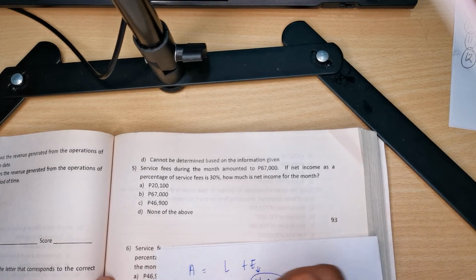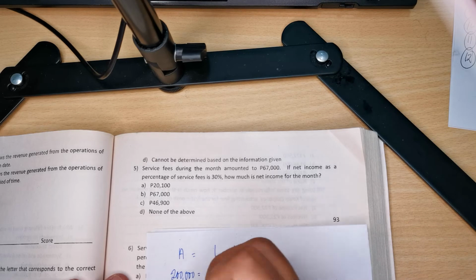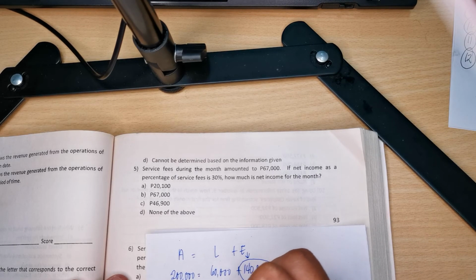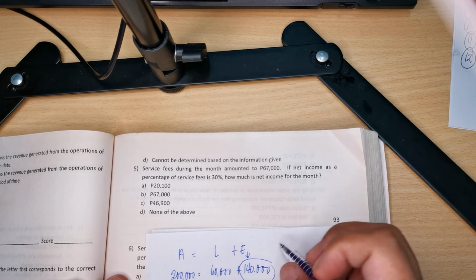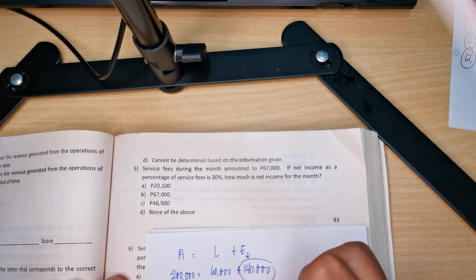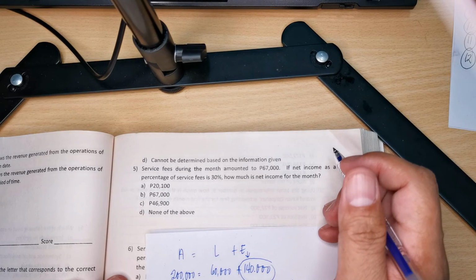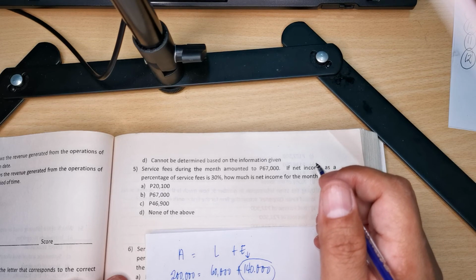Number 5. Service fees during the month amounted to 67,000. Okay. So service fees, this is the income, which is 67,000. Now, if net income is 30% as a percentage of service fees. So if this is 30, this is 100, right? So this is 70. So the question is, how much is the net income for the month?